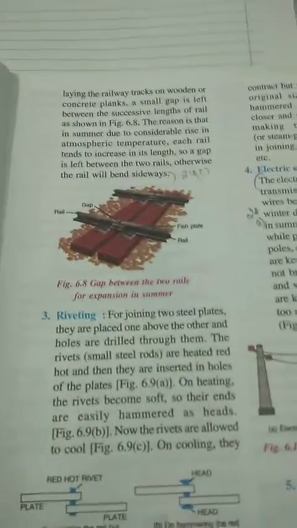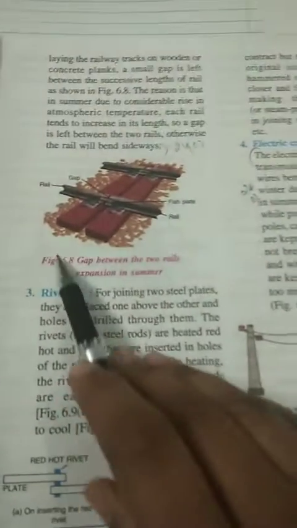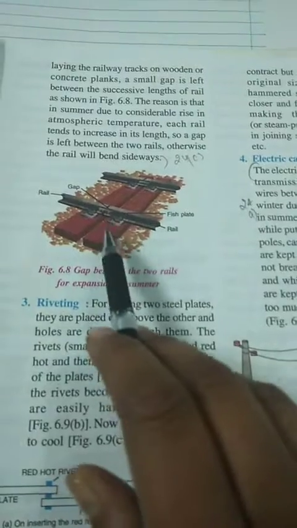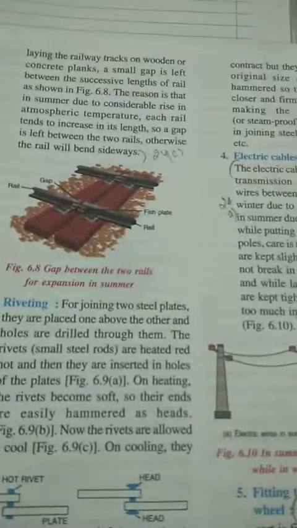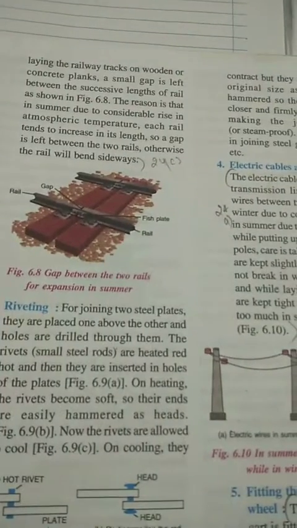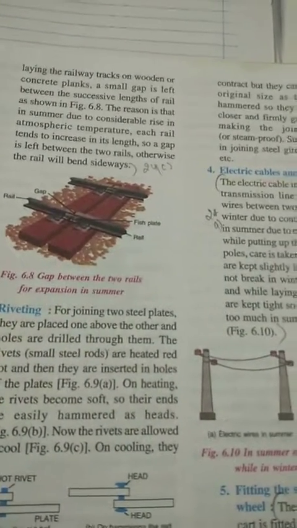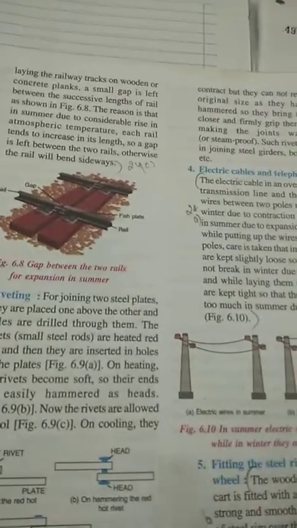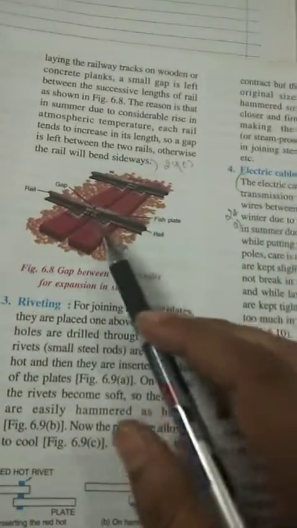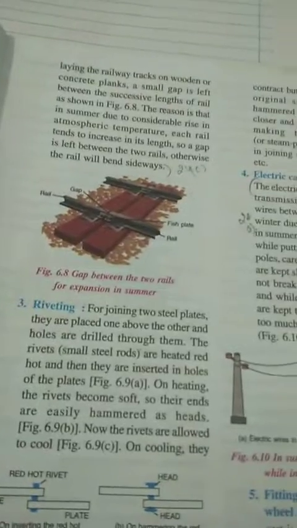The next is the railway track. You must have gone through the previous video; in that, whenever railway track is being laid, you see some gaps are always given between two railway tracks because of the expansion in summer.